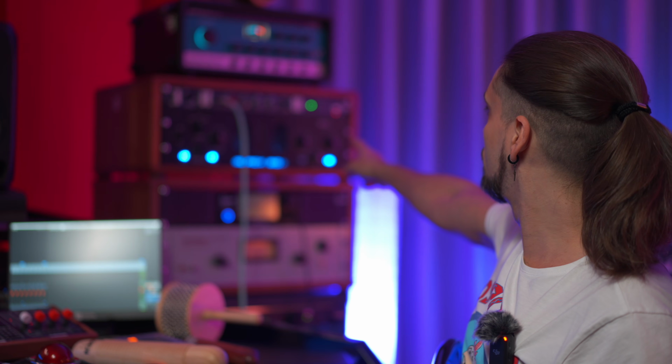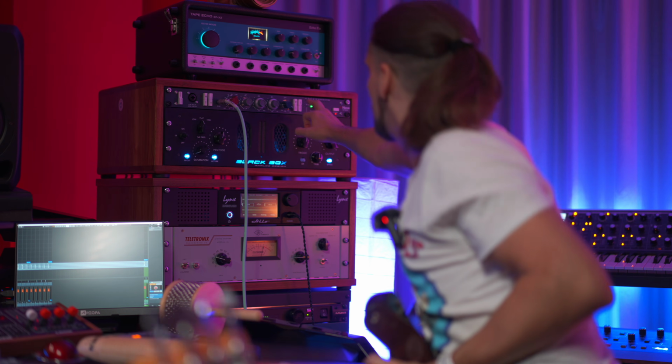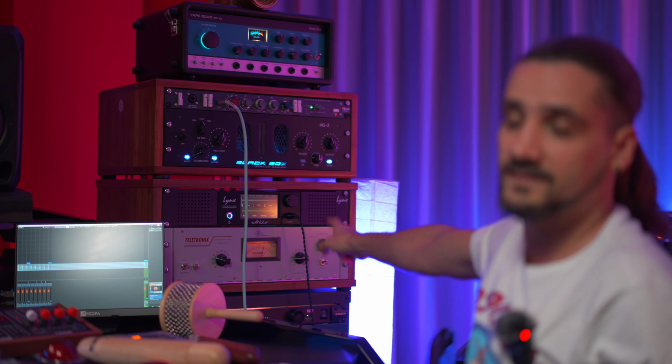For this song, I'm going to use a Fender Jazz Bass. I'm going to run it through my Neve 1073 in this case because I want to have a little bit more color, and I'm going to also run it through the Telectronics LA2A. I love the Telectronics LA2A for bass, especially for this kind of sound. I know it's going to be amazing, so I'm going in with the LA2A.